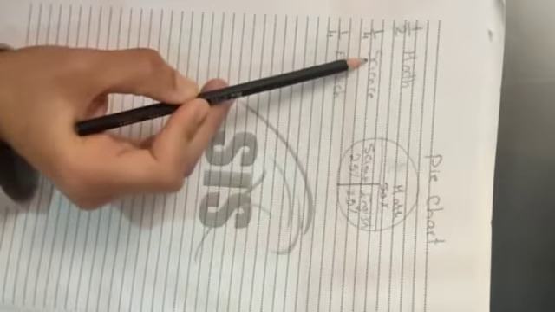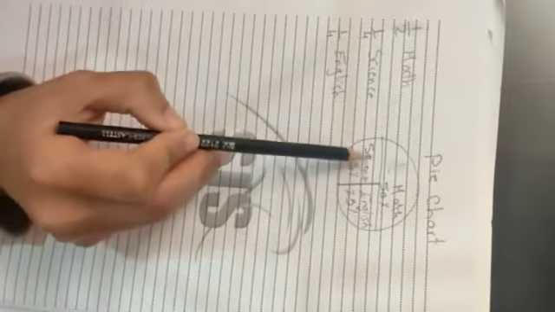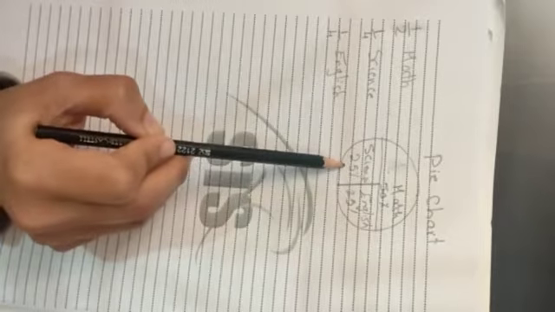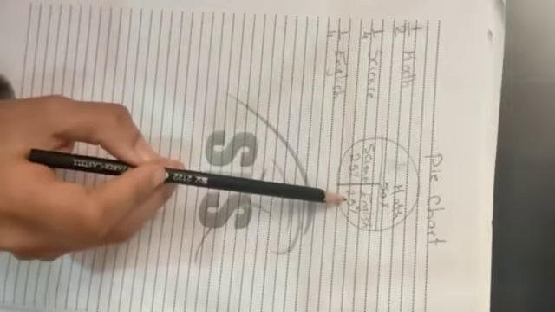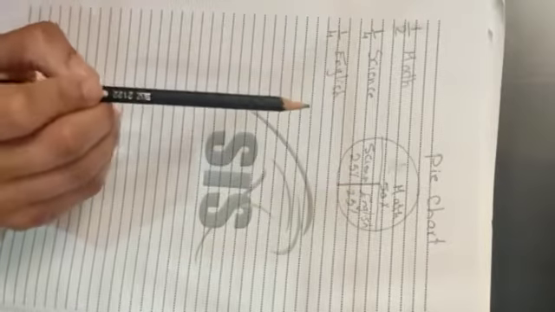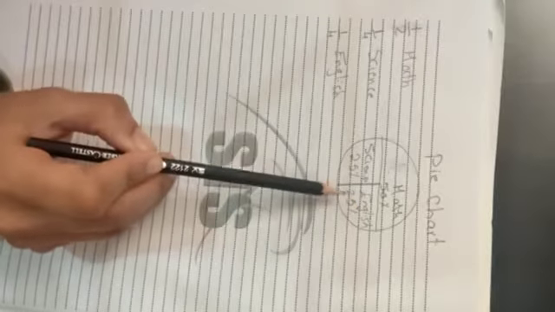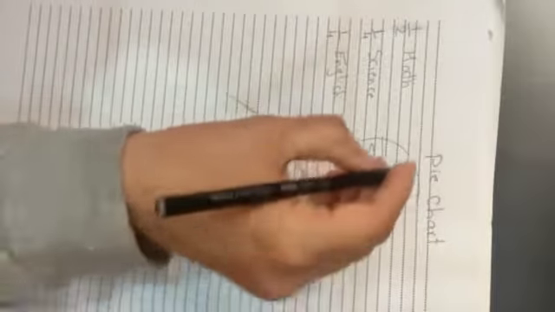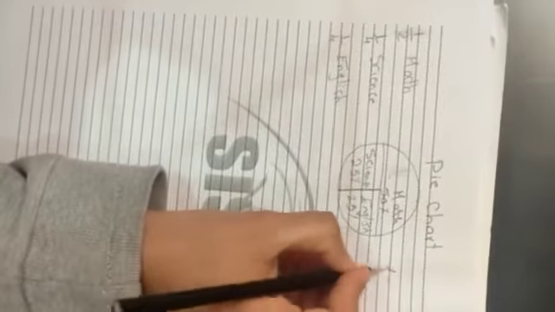A quarter of the class chose science, so science is a quarter of the circle, which is 25%. The rest of the class loved English more, so the rest will be the other quarter, which is 25%. Of course, the total percentage of the whole pie chart must be 100%.